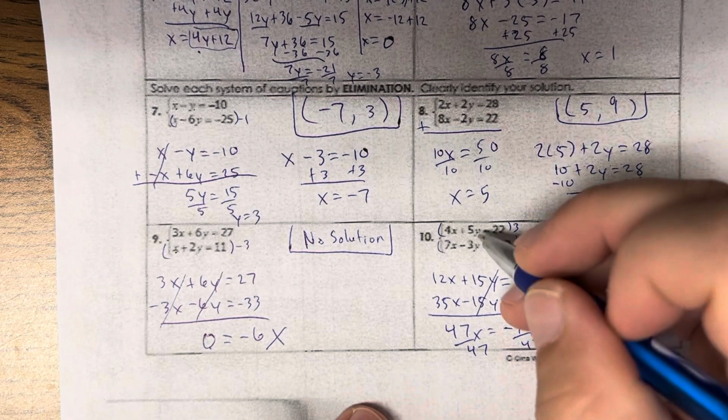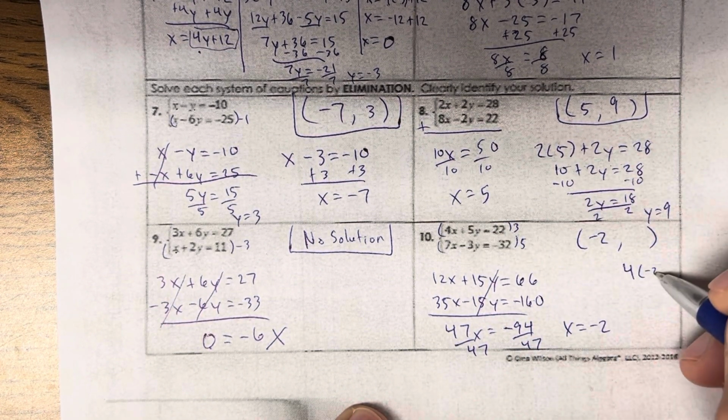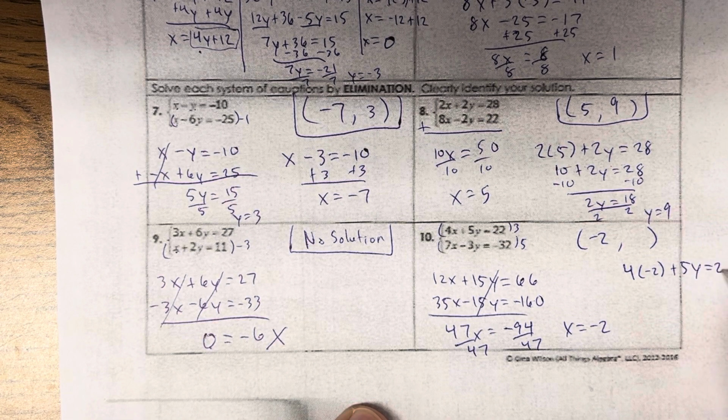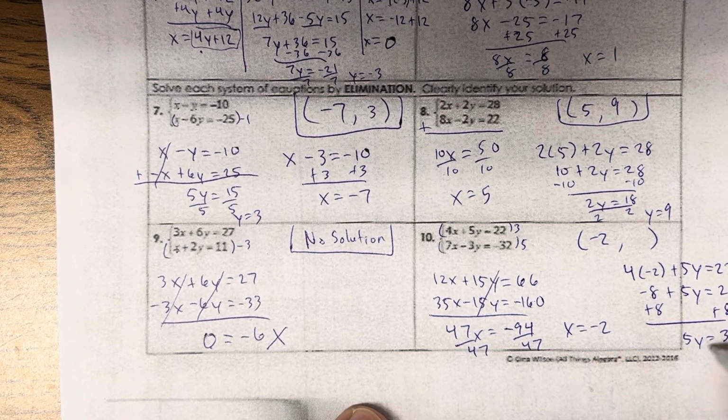And we'll take that negative 2, plug it into one of these. I'll do the top equation. And so 4 times negative 2 plus 5y is equal to 22. That becomes negative 8 plus 5y equals 22. We'll add the 8 over to get 5y equals 30, and divide by 5 to get y equals 6.